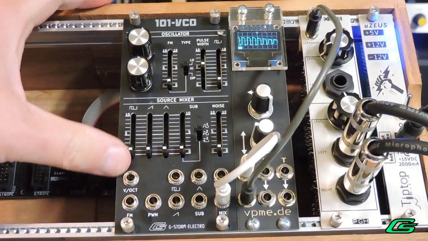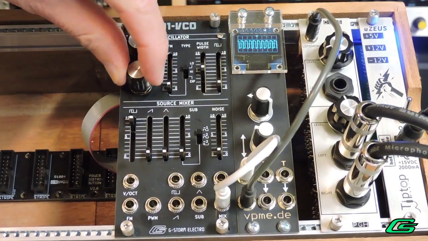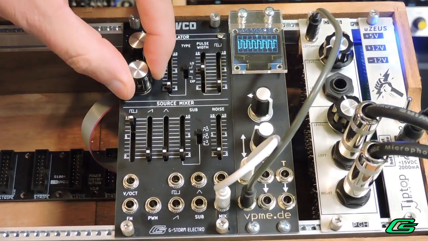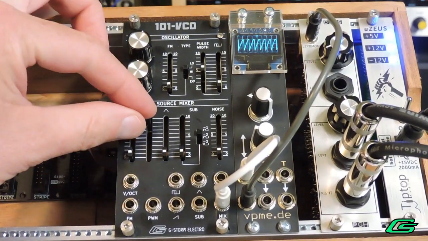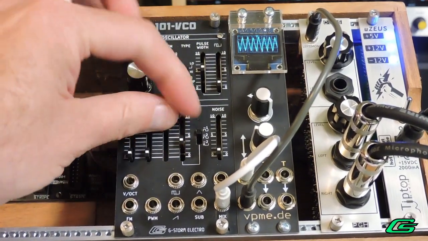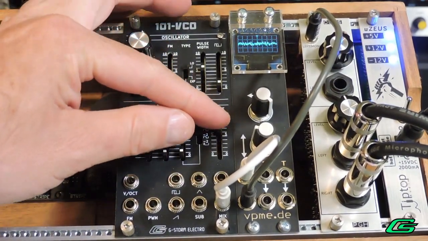As another example, we'll look at my 101 VCO. We have coarse and fine-tuning knobs for controlling the frequency. There's a mixer for combining waveforms into a single output. Waveforms we've seen before like pulse, sawtooth, and triangle. It offers a noise generator that sounds like, well, noise, and something called sub.